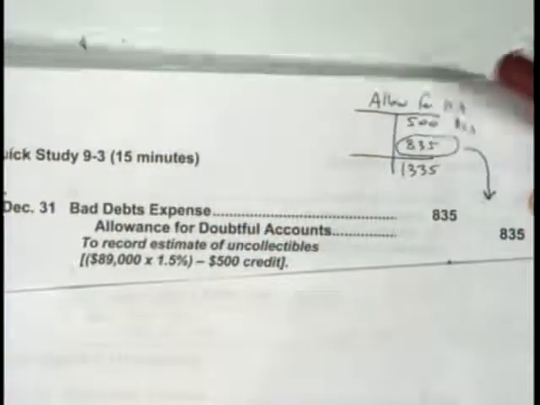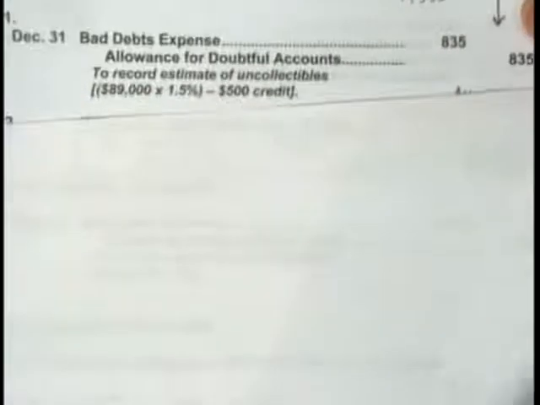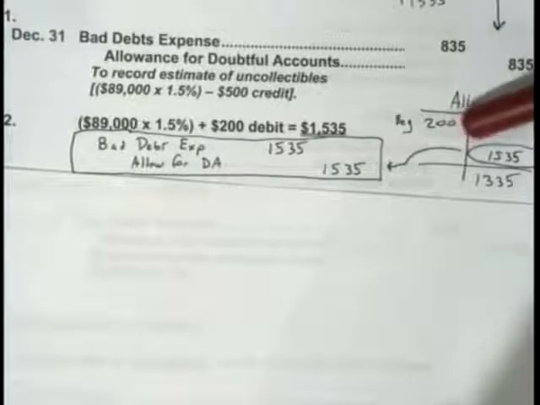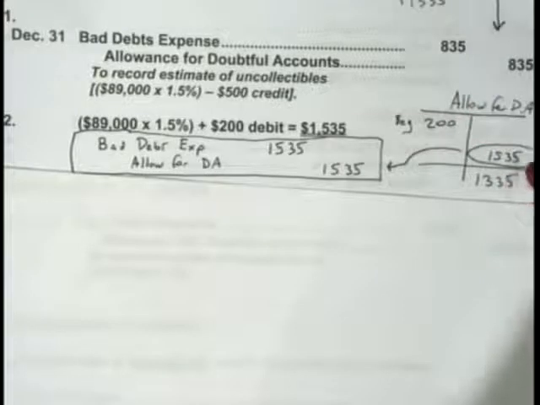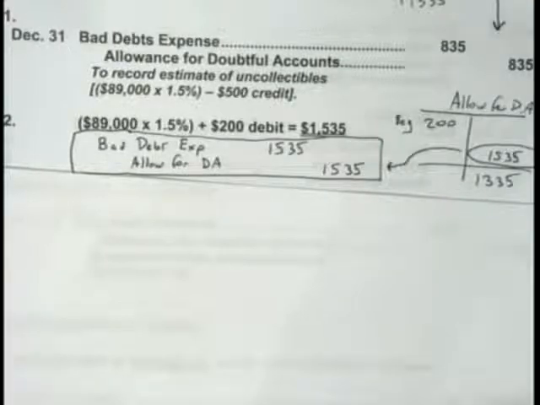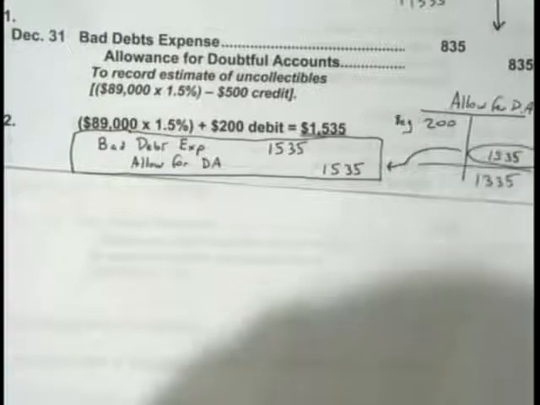Well, this could happen, and you'll see more next period why this could have a debit balance. But in that case, we have a beginning balance of $200 on the debit side. We want to have $1,335 on the credit side. So what do we have to do to that account? We have to credit it for $1,535.